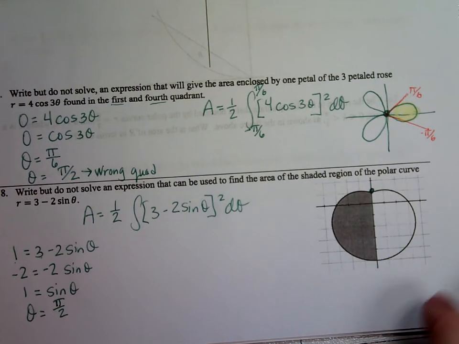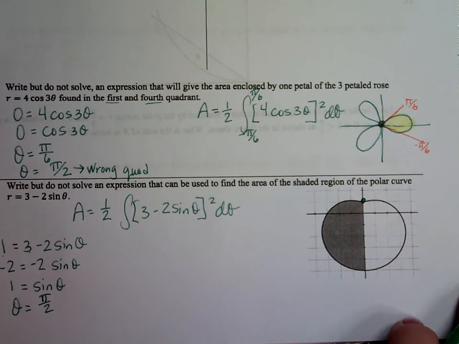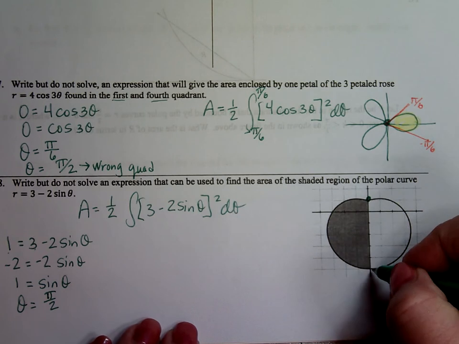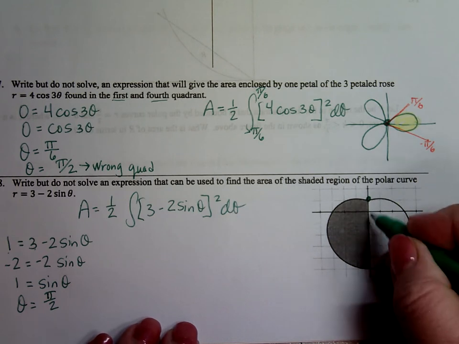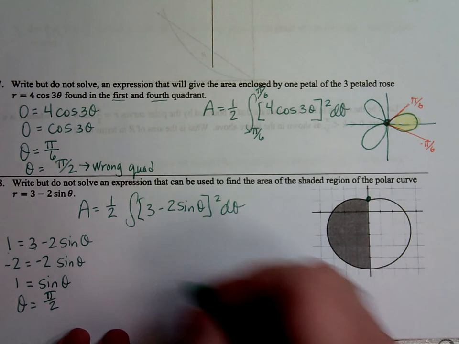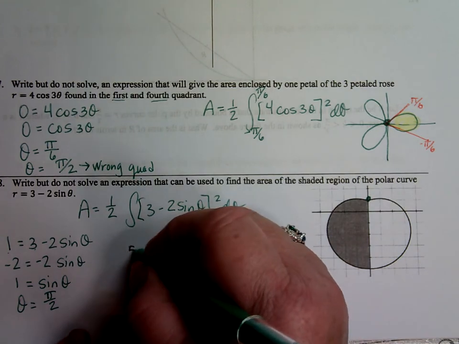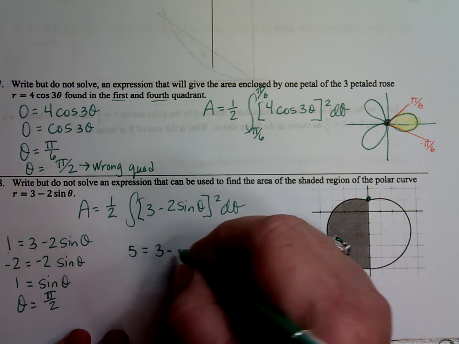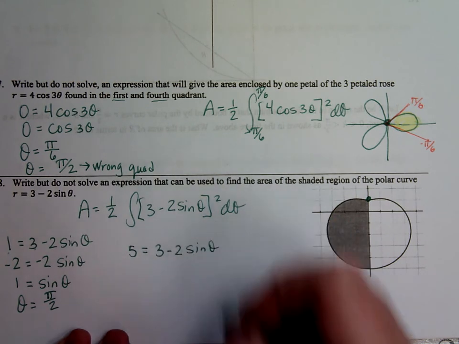But then on the other side, this guy has a length of 5. Now, it's kind of weird. You might be thinking that you're supposed to use a negative 5, but it is a 5 that equals 3 minus 2 sine of theta. You've got a length of 5 there.